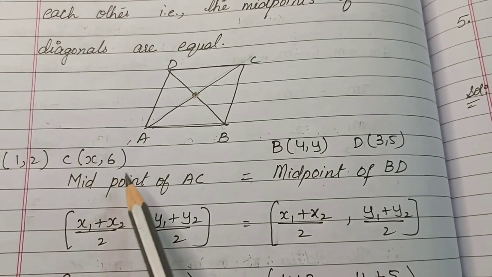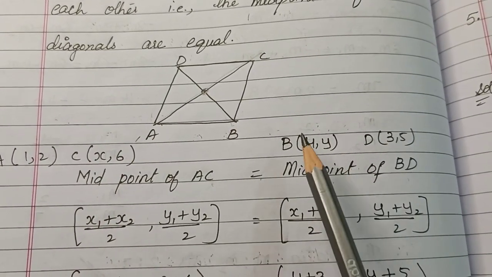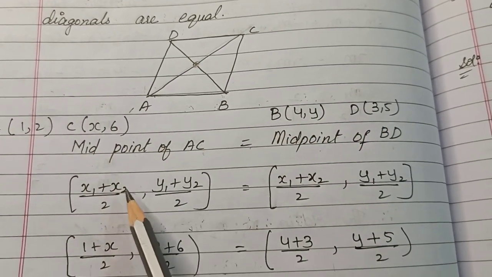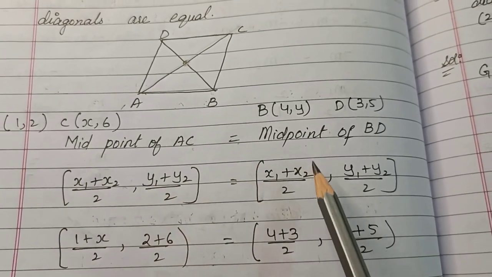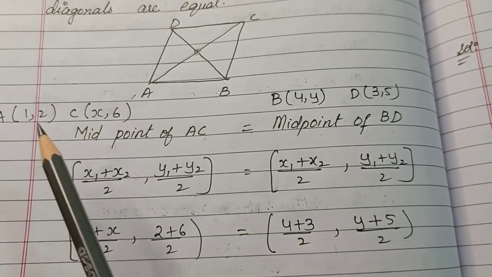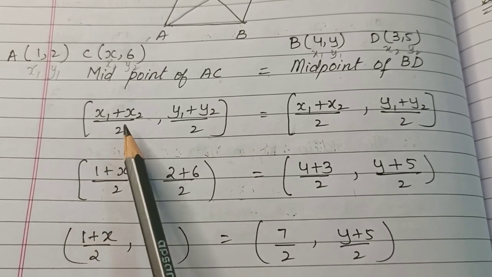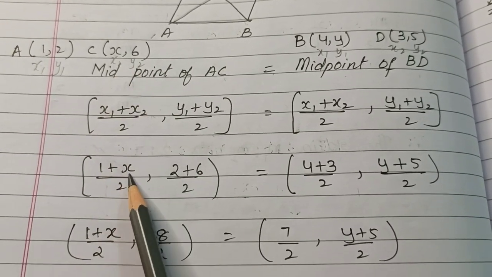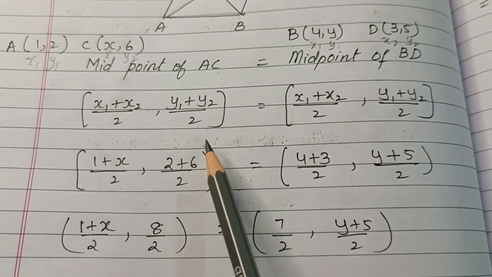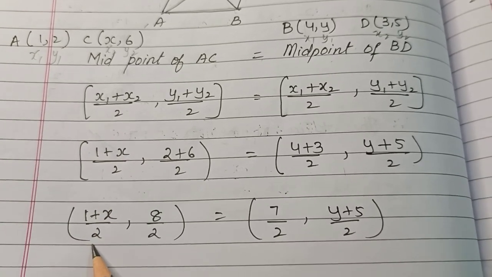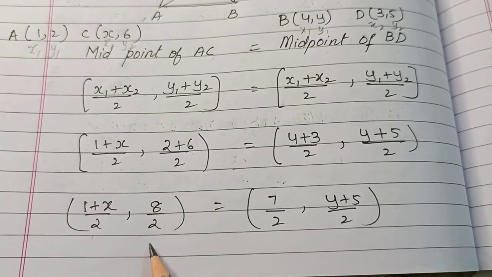Okay, so midpoint of AC means we have to take the A point and C point, midpoint of BD, B and D, and use the midpoint formula. Midpoint formula is (x1 plus x2) by 2, (y1 plus y2) by 2. Similarly, for this also the midpoint formula. Okay, so this is x1, y1. So x1 is 1 plus x2 is x, 1 plus x by 2, y1 is 2 and y2 is 6 by 2. 1 plus x by 2 same as it is. We can't add x and 1 here. Okay, here 2 plus 6 is 8 by 2.